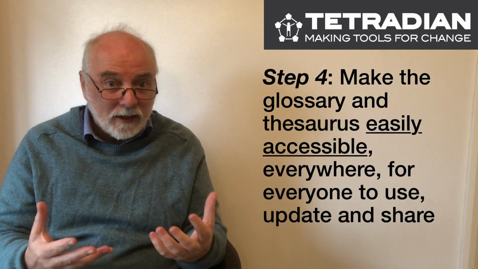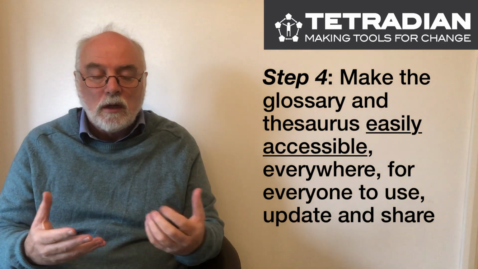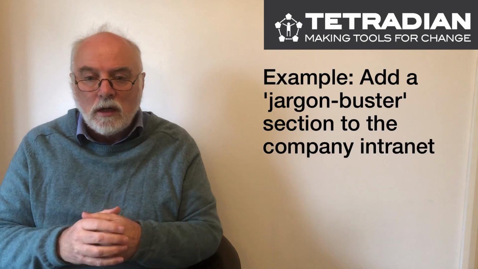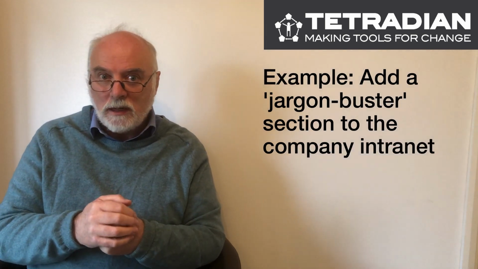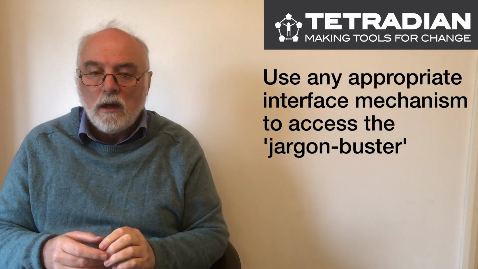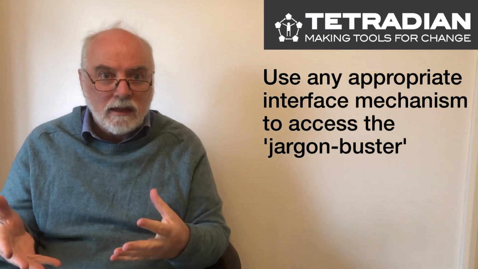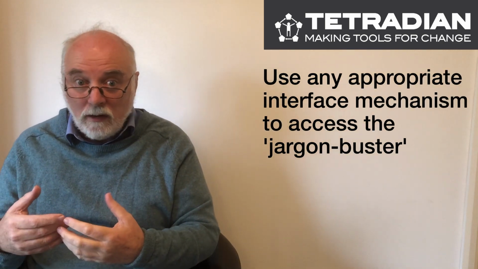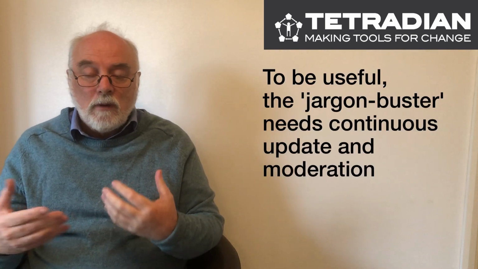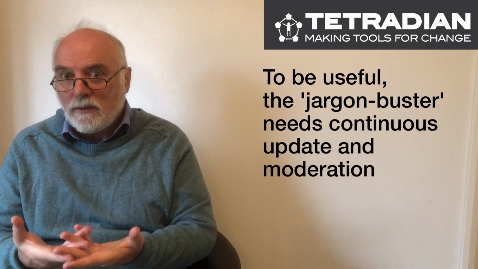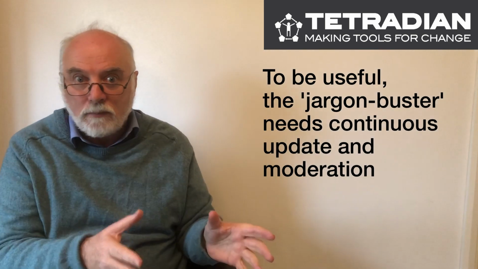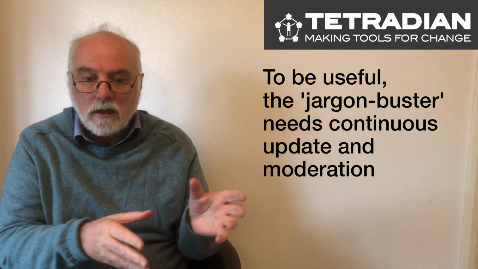Now, how to publish it, how to make it visually accessible. What we did in Telstra, a large Australian telecom, was we had what we called a jargon-buster. It was up in the top right-hand corner of the screen. And you could type in anything. These days you would probably use voice interface to look at anything. But you need a continual update for this, someone who acts as a moderator. You can't just do it once. It's not a project, it's a continuous process.